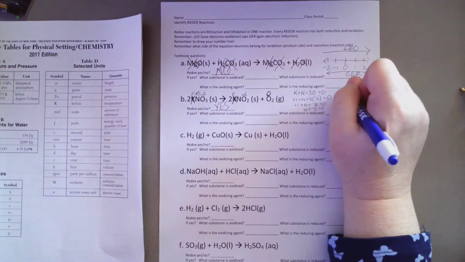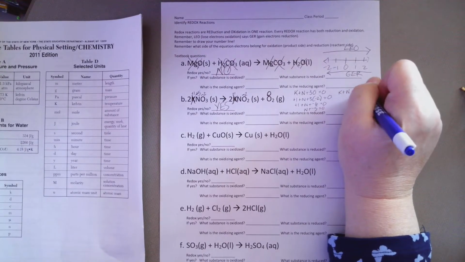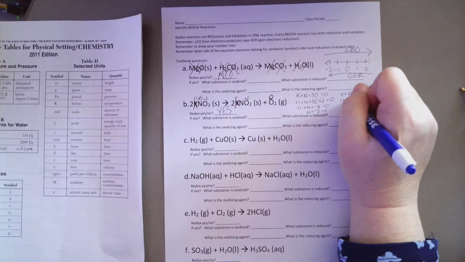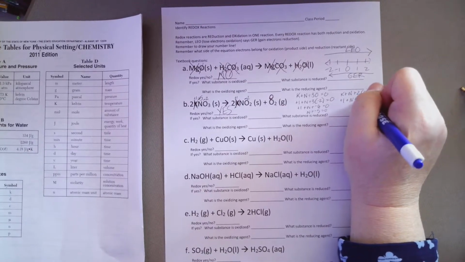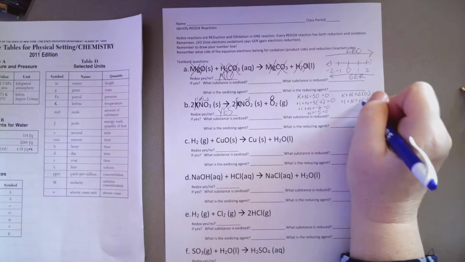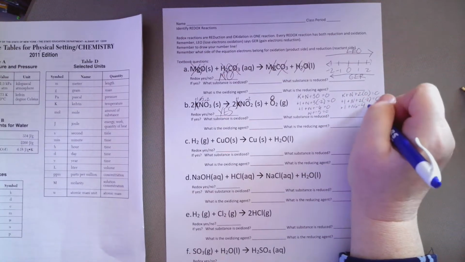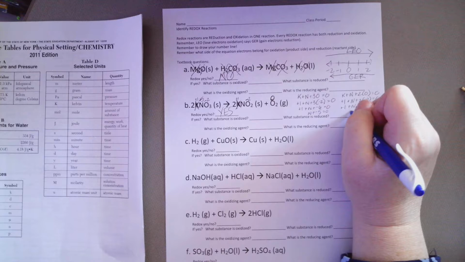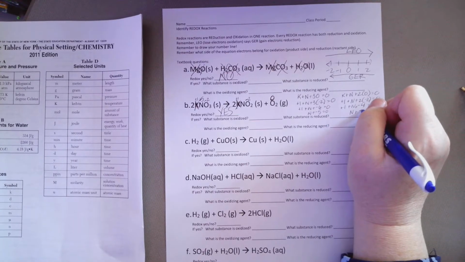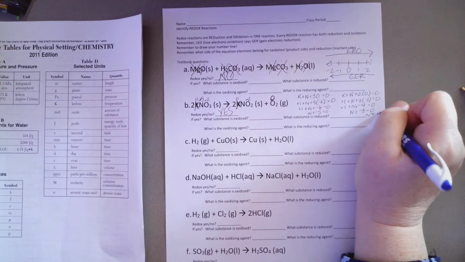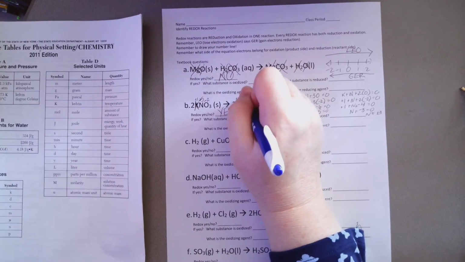Well, that's K plus N plus 2 times O. And so that's +1 plus N plus 2 times -2. 2 times -2 is -4. -4 plus 1 is -3. N is +3. So this one is +3.